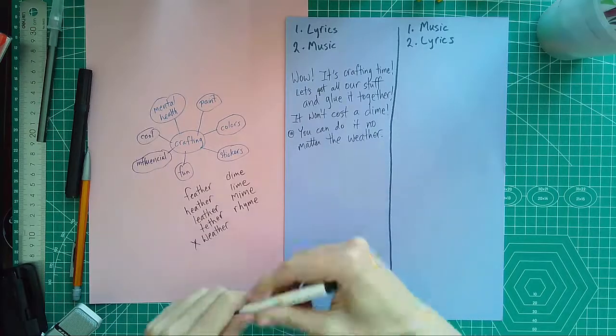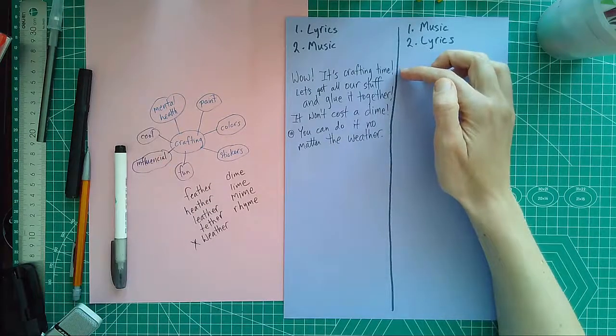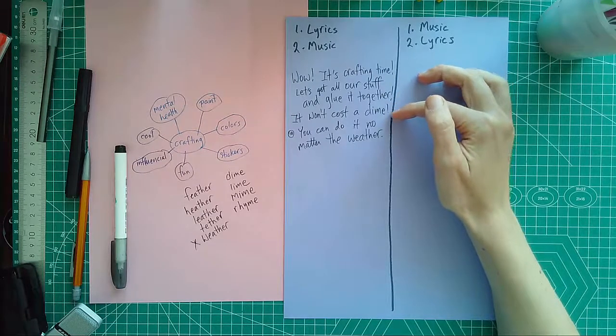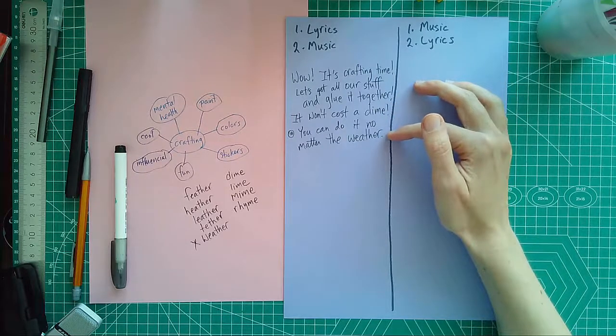Wow, it's crafting time. Let's get all our stuff and glue it together. It won't cost a dime. You can do it no matter the weather.